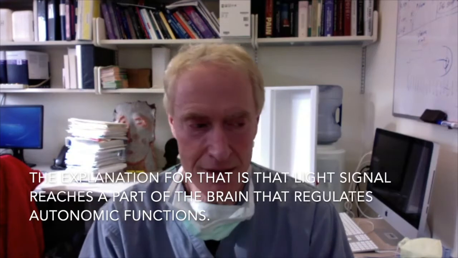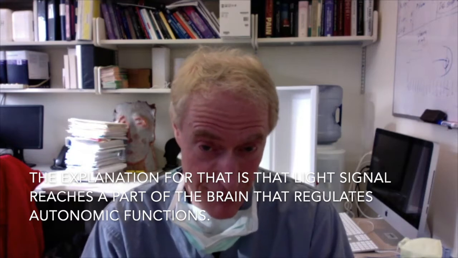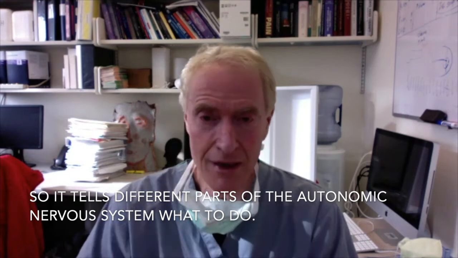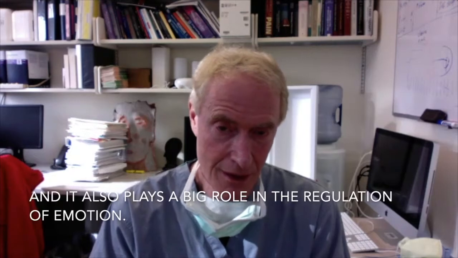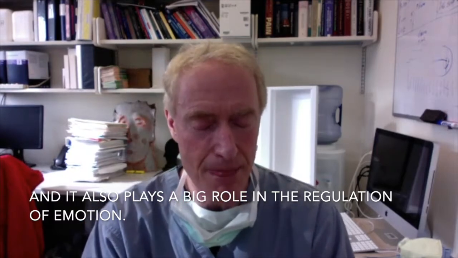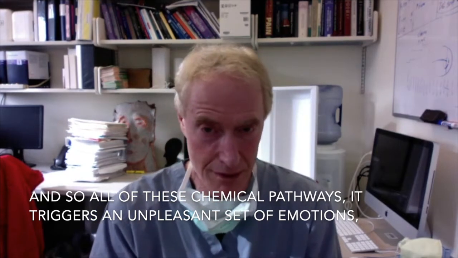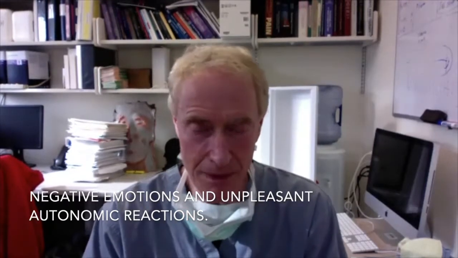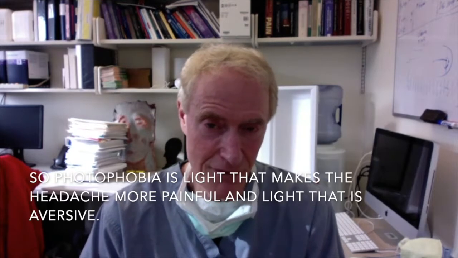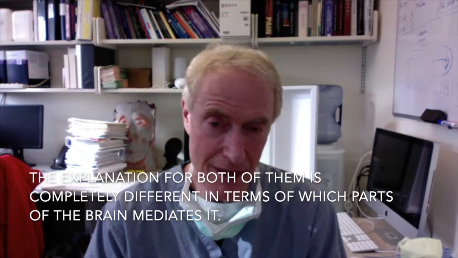The explanation for that is that light signals reach a part of the brain that regulates autonomic and affective status. So it regulates autonomic functions. It tells different parts of the autonomic nervous system what to do, and you get this shortness or tightness of your throat, shortness of breath, a whole host of things like this, nausea, and it also plays a big role in the regulation of emotions. And so all these chemical pathways trigger an unpleasant set of negative emotions and unpleasant autonomic reactions. So photophobia is light that makes the headache more painful and light that is aversive. The explanation for both of them is completely different in terms of which parts of the brain mediate. Thank you. So, very complex.